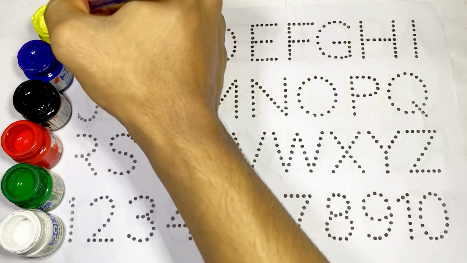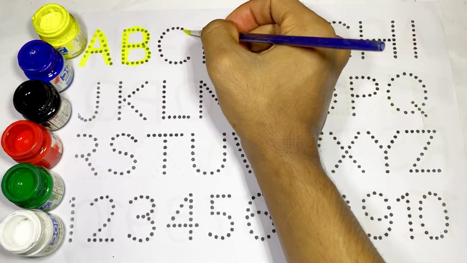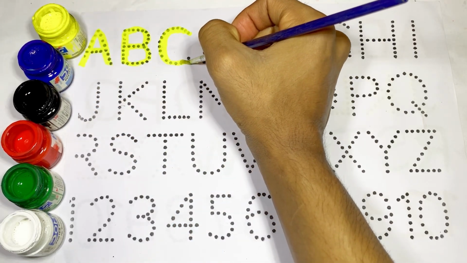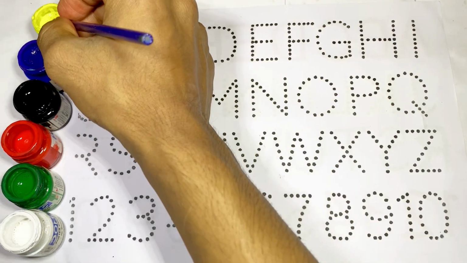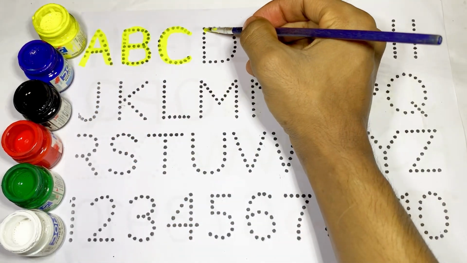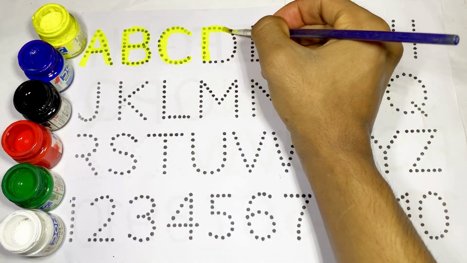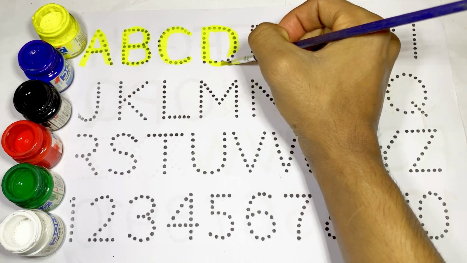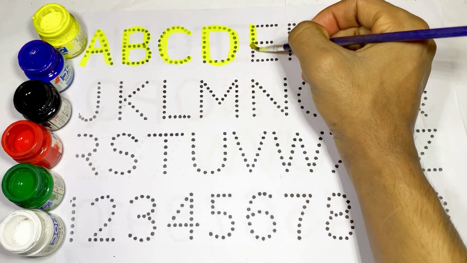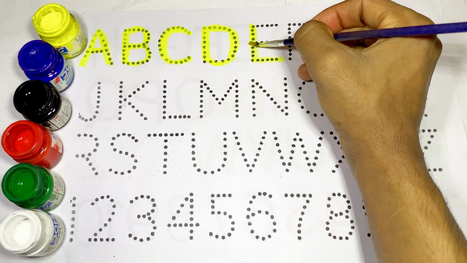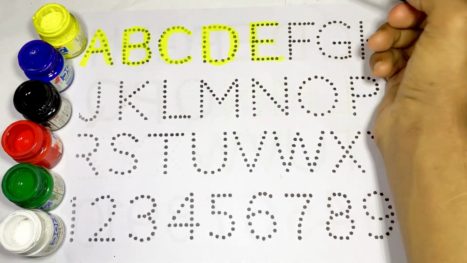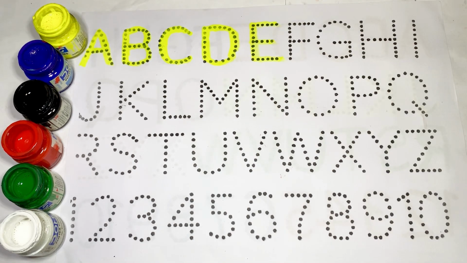Kids, now C. C for cat, C for car. Kids, again use yellow color and draw D. D for dog, D for doll. E. E for egg, E for elephant. Kids, now F. F for fish.